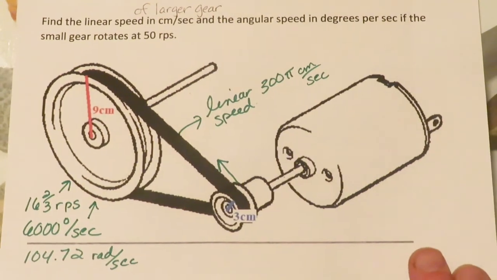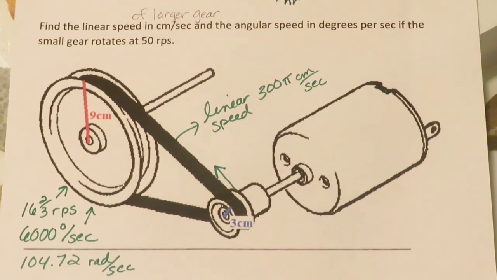Here we have a simple machine with a small gear turning a bigger gear. The small gear is spinning at 50 revolutions per second. It has a radius of 3 centimeters. So a point on that small gear is going around 50 times every second, or tracing a circumference of 6 pi times 50 every second.